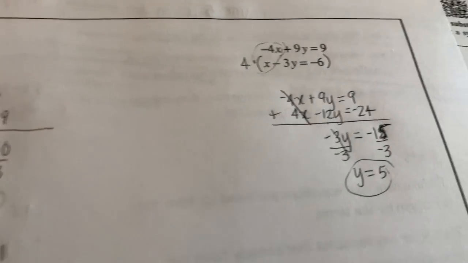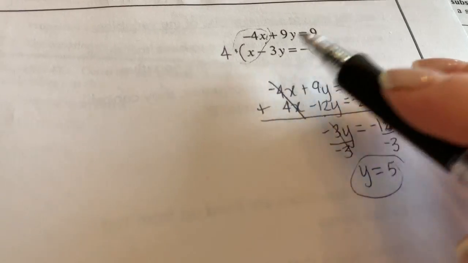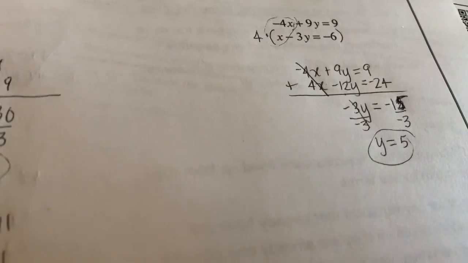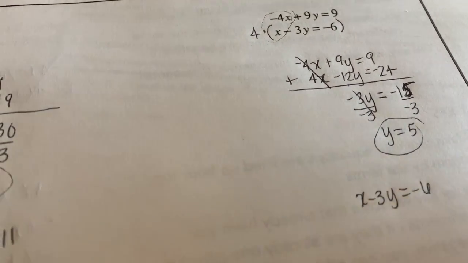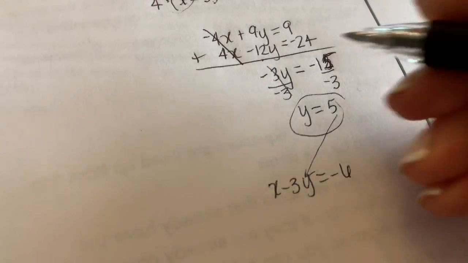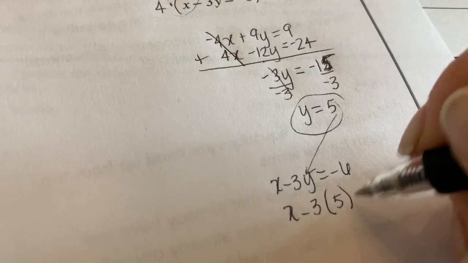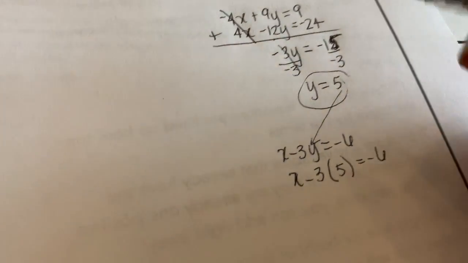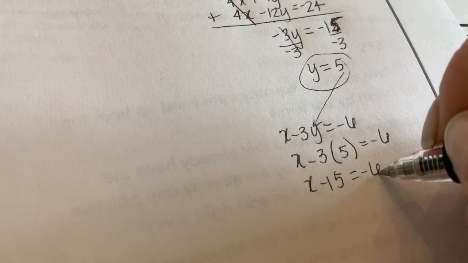So now we go back and pick one of these to substitute in for. Let's use the second one. It was x minus 3y equals -6. And we're going to replace the y with 5. So this is going to be x minus 3 times 5 equals -6. So that's x minus 15 equals -6.